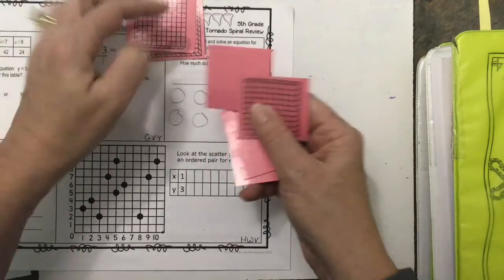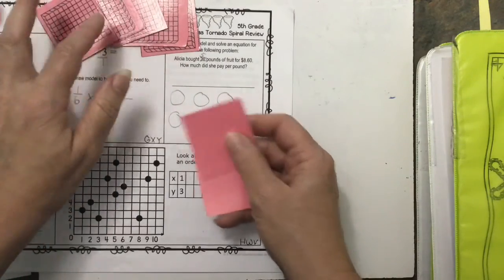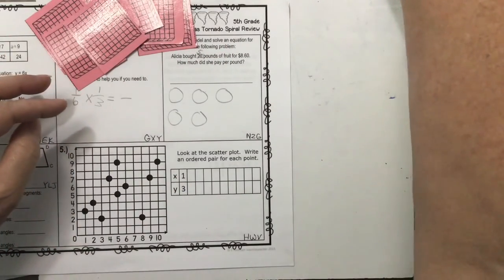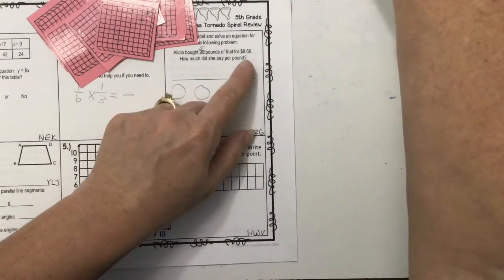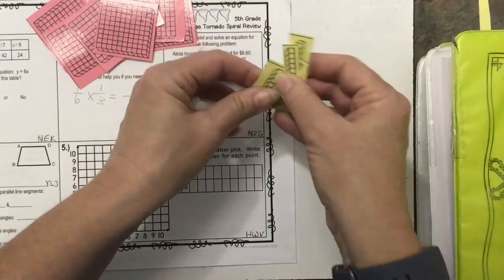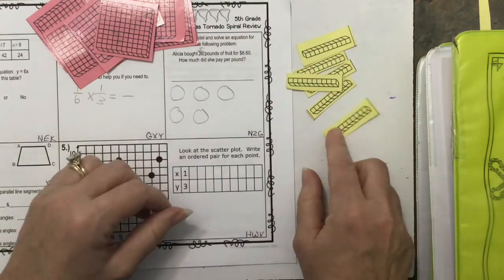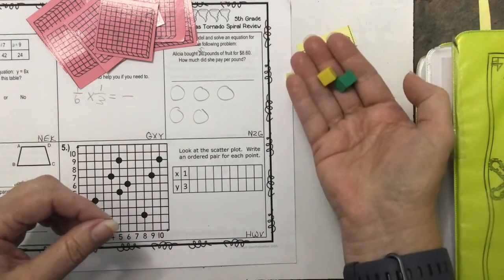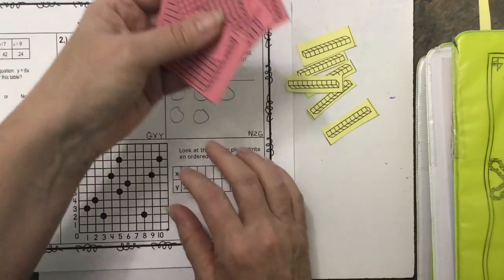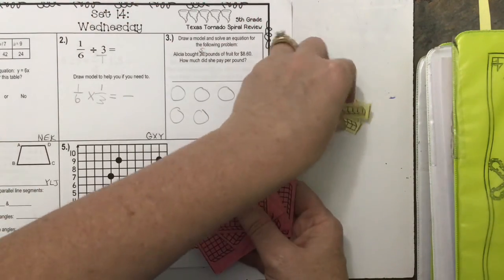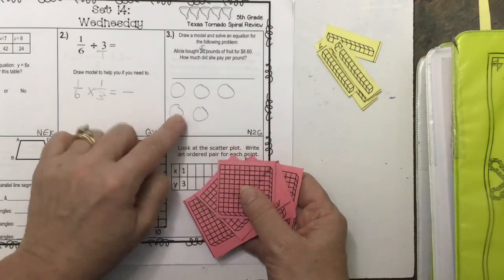So we have 8 wholes. 1, 2, 3, 4, 5, 6, 7, 8. And then we have 6 tenths. 1, 2, 3, 4, 5, 6. And we don't have any hundredths. Not right now, we don't. Okay, so 8 whole dollars, 60 cents. We're going to split that per pound.